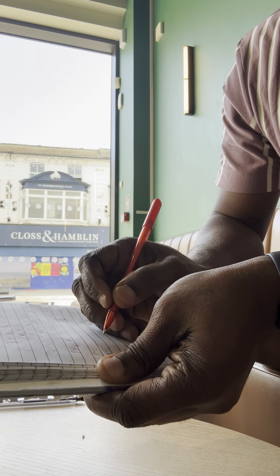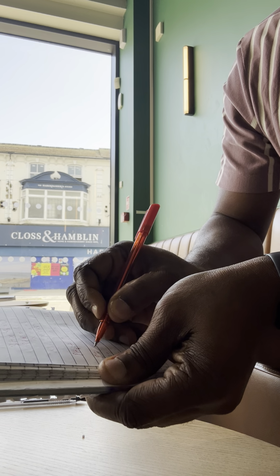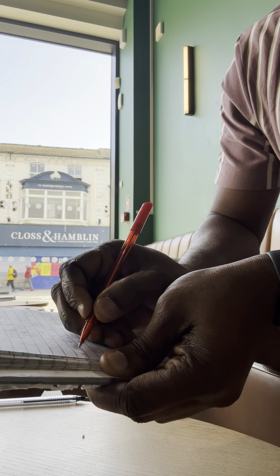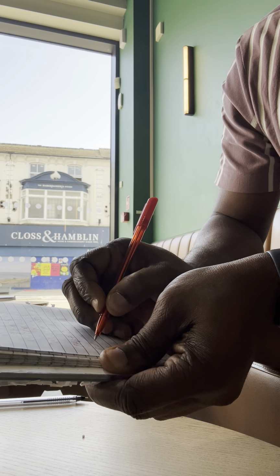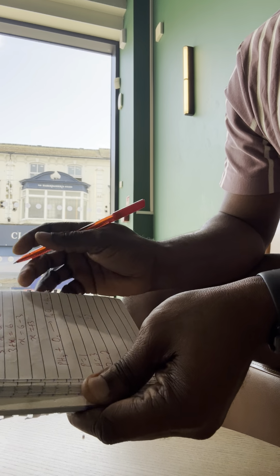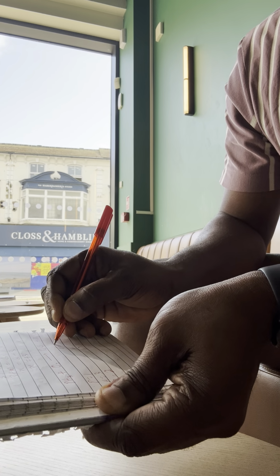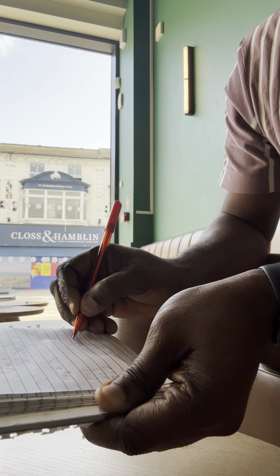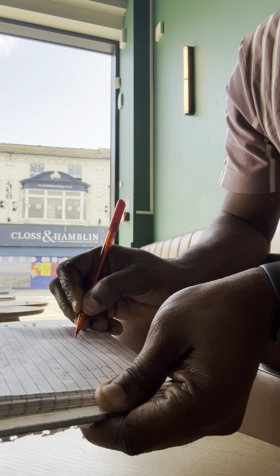So P is 1 here, H is 3 here, O is 2 here, P is 4 here, H is 2 here, first O is 10 and the second O is 1.